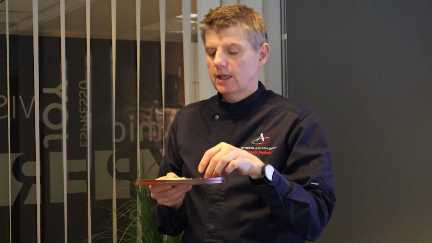That's the thing that builds the stability in your ganache. Without this, you don't have stability. And too much soft butter, the soft fat, is not creating any stability. So you have to have at least more of this for the frame ganache than you have soft fat.